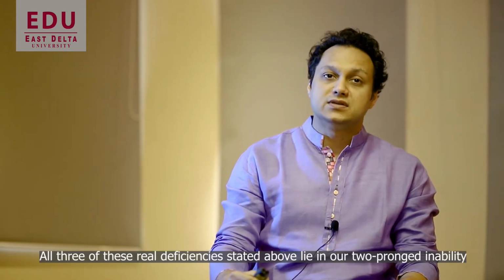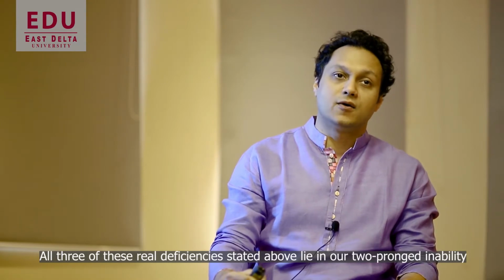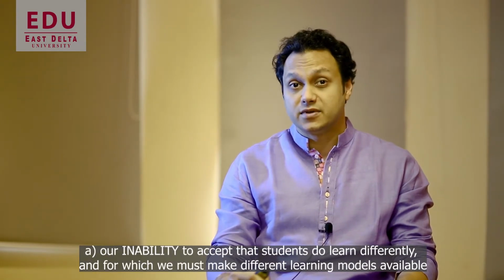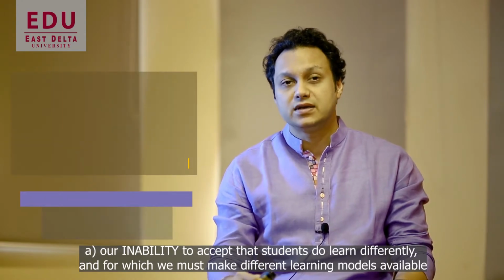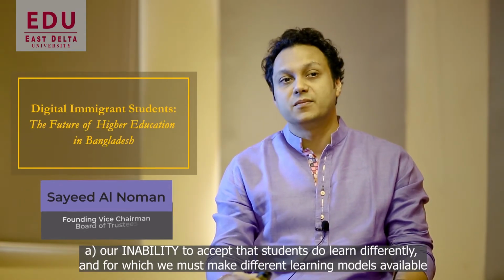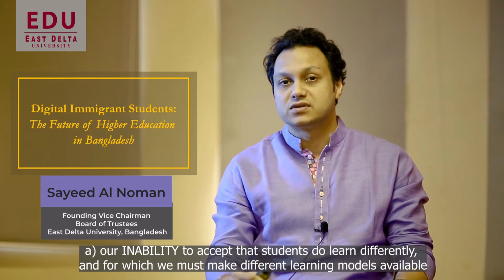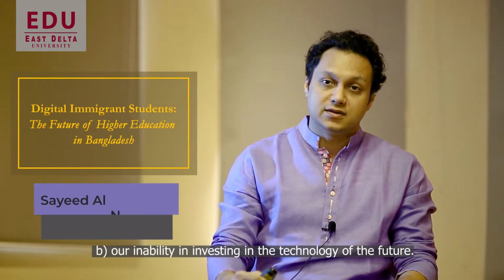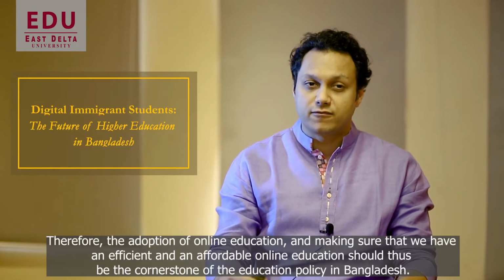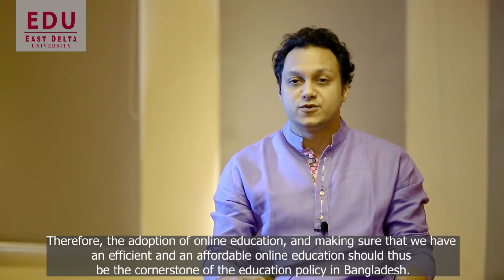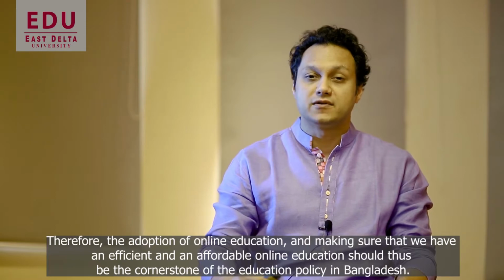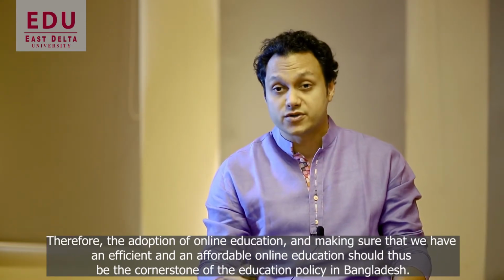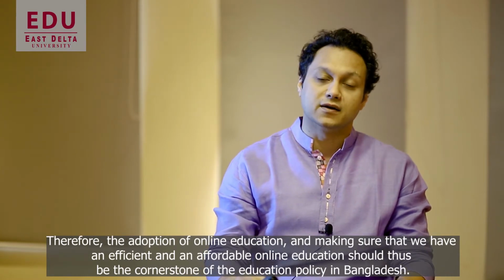All three of these real deficiencies lie in our two-pronged inability. A, our inability to accept that students do learn differently and for which we must make different learning models available. B, our inability in investing in the technology of the future. Therefore, the adoption of online education and making sure that we have an efficient and affordable online education should be the cornerstone of the education policy in Bangladesh.